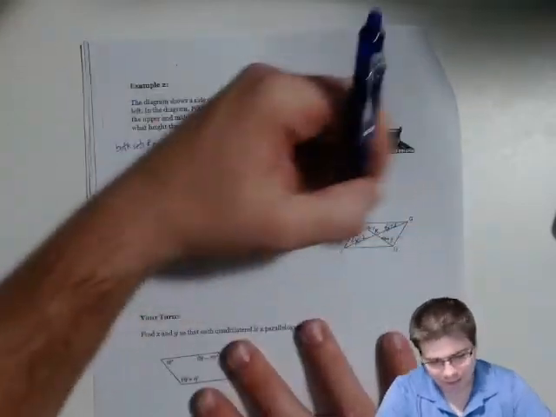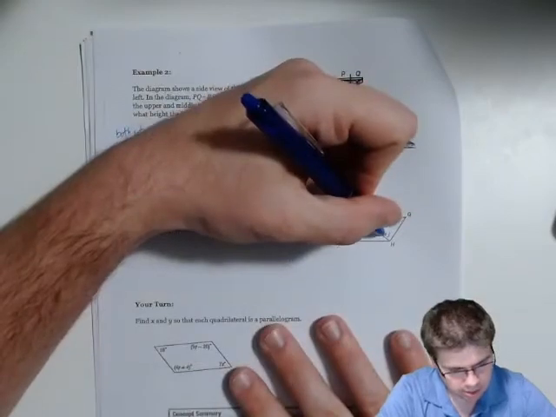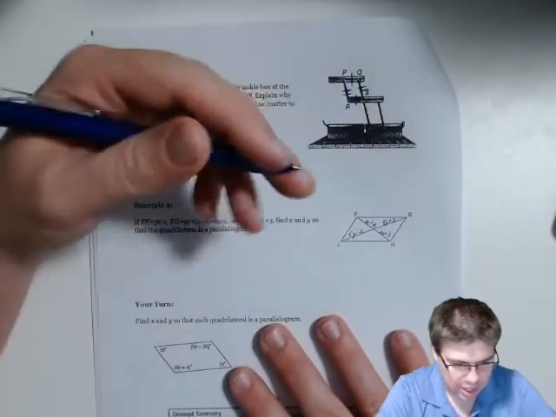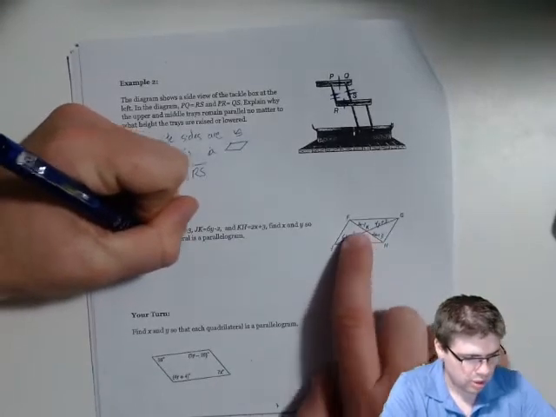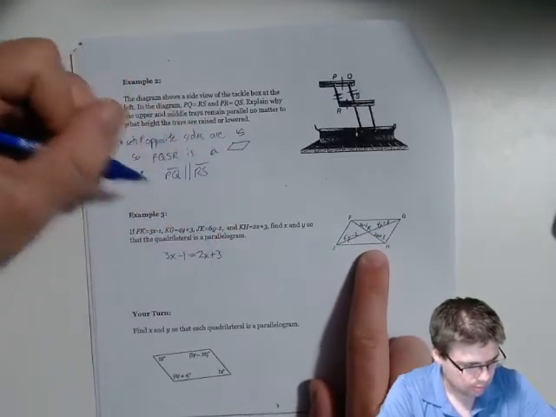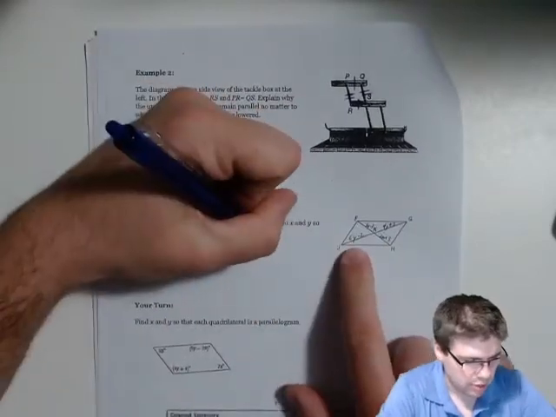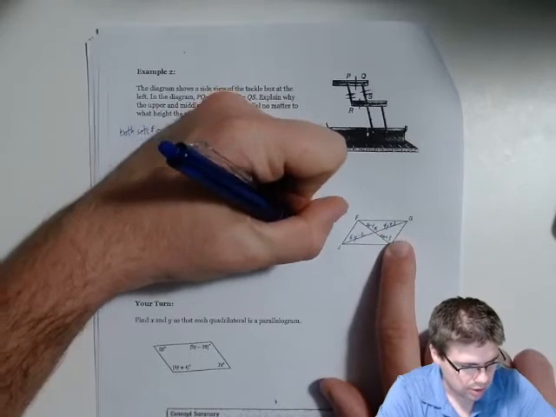So I've got these diagonals. I know the diagonals of a parallelogram bisect each other. So I need to make this half equal to that half and this half equal to that half. And so basically we're just finding the x and the y that make this true. So I know that 3x minus 1 has got to equal the 2x plus 3. I'll solve that. I also have to make sure that the 6y minus 2 equals the 4y plus 3.